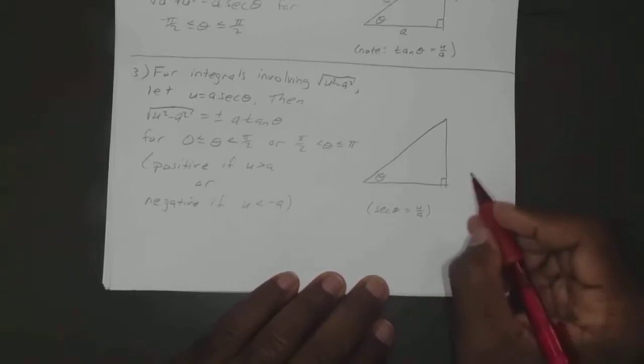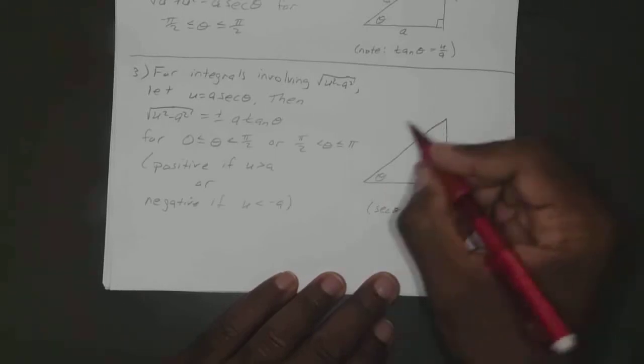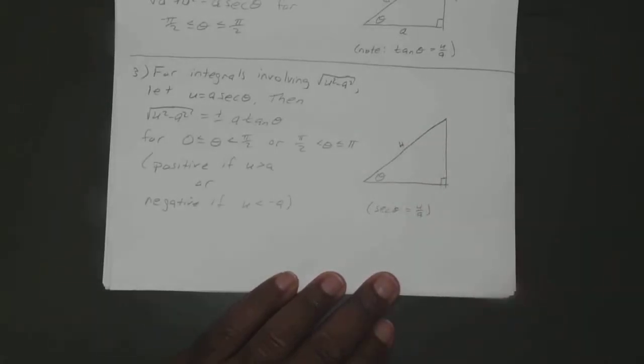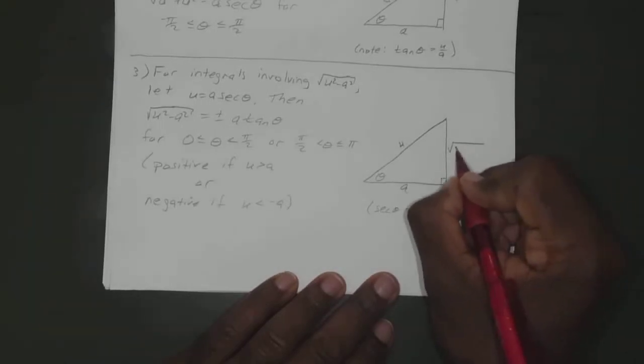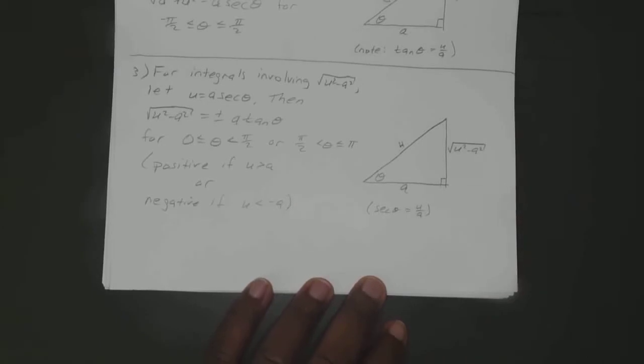Remember, secant is hypotenuse over adjacent. So you have your hypotenuse, which is u, over adjacent, which is a. That actually makes this side the square root of u squared minus a squared. So don't rack your brains trying to memorize it. It's best to just know how to draw it out. It's just a whole lot easier.